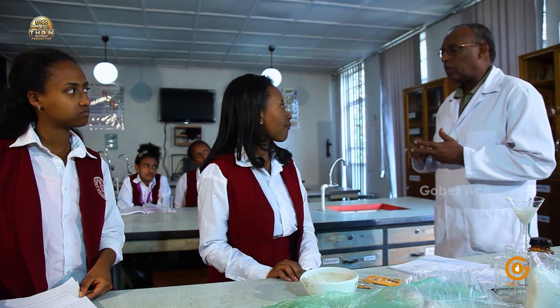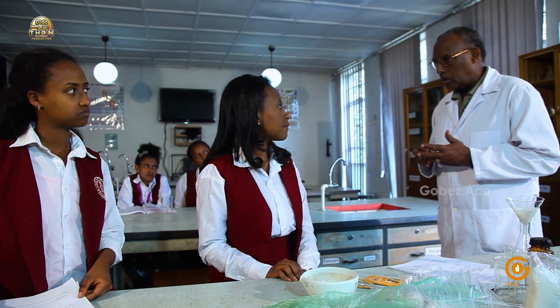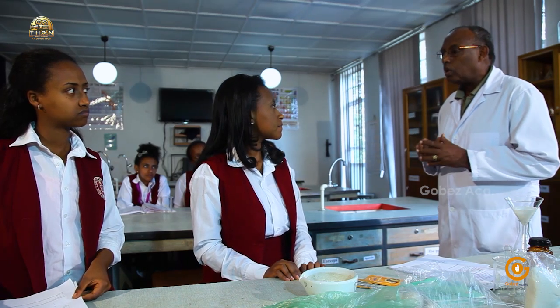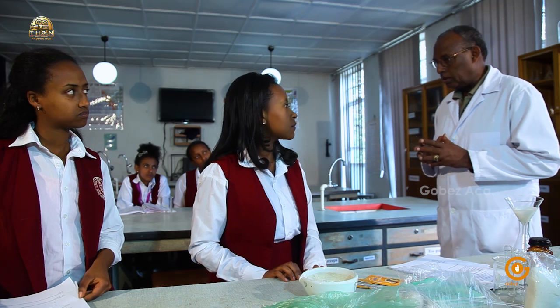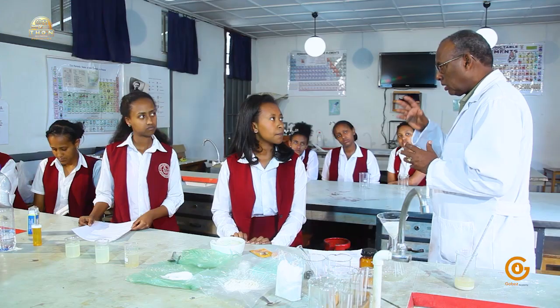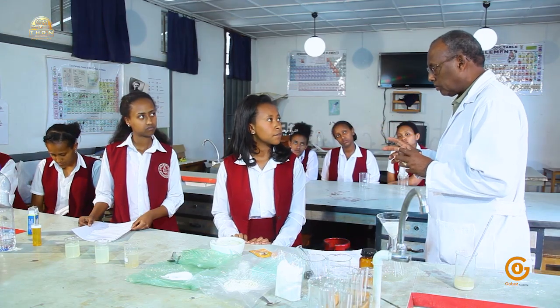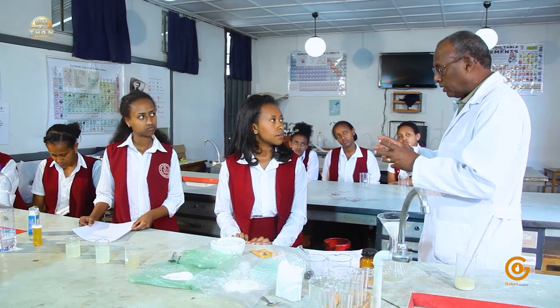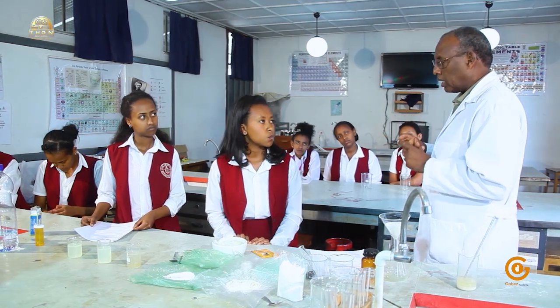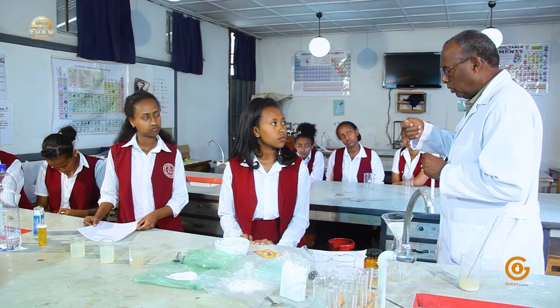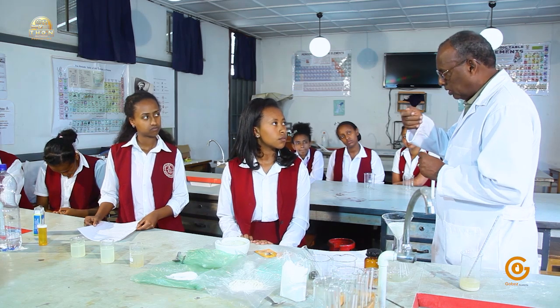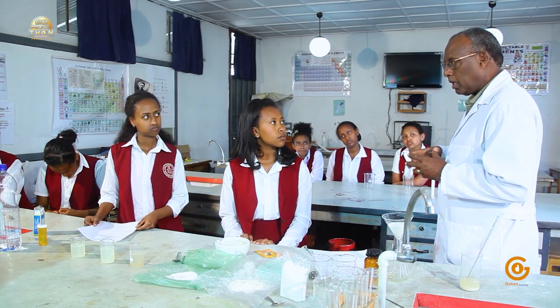Suspensions and colloids are not solutions because they are not homogeneous in nature. So a solution, if it is in the liquid state, has to be clear. Even if you use light to detect particles, you will not be able to see anything.